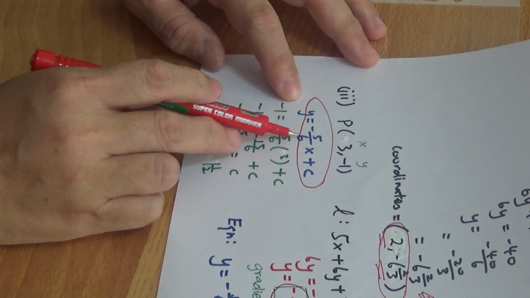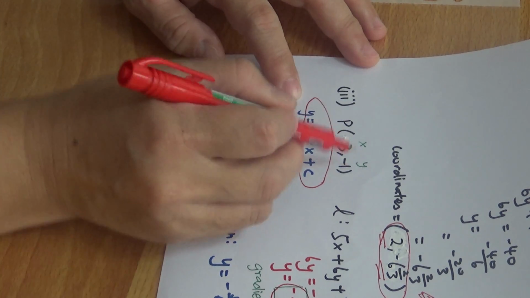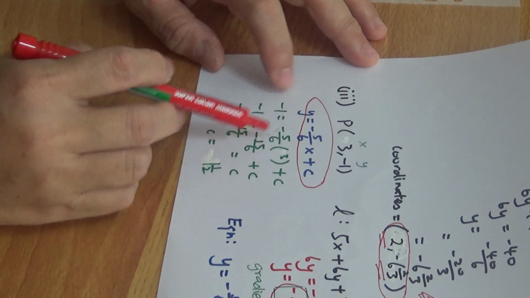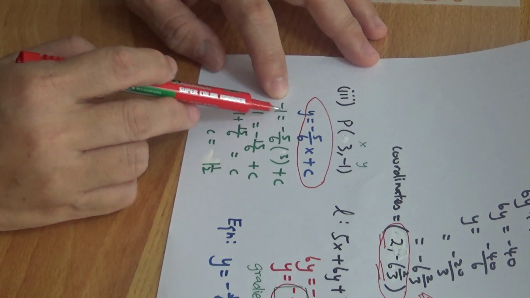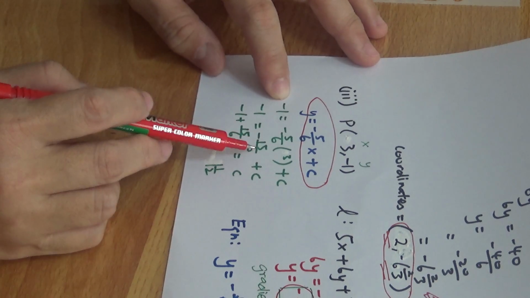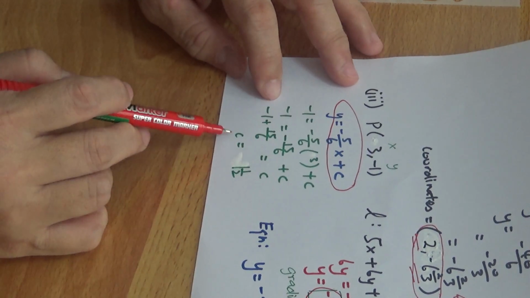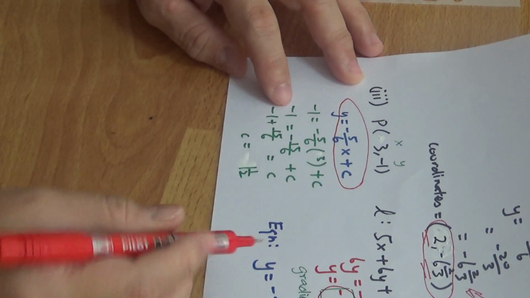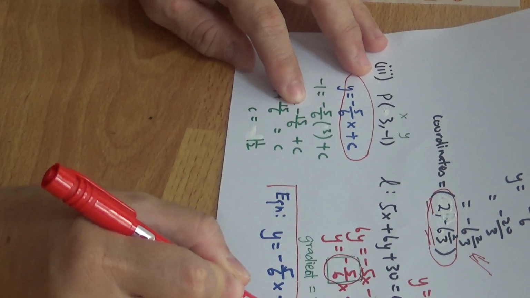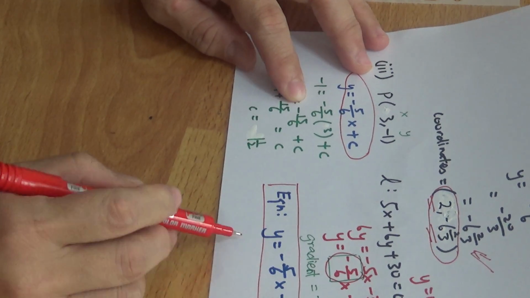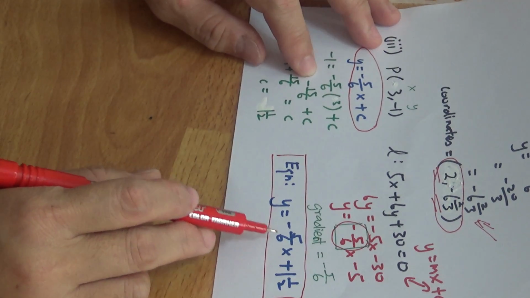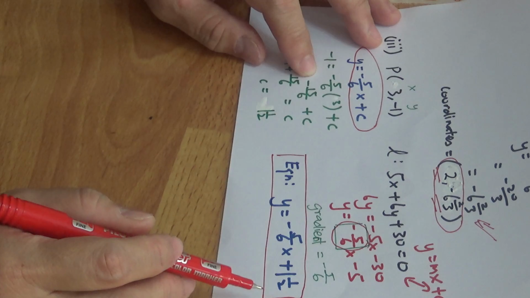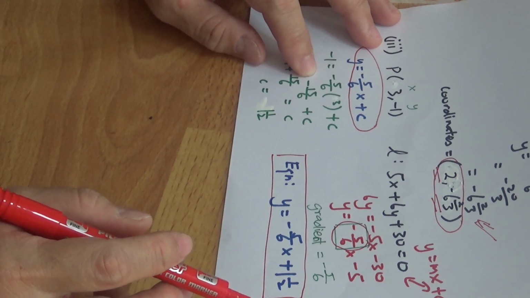Therefore, I have this particular equation, y equals negative 5 over 6 x plus c. But it passes through this point, which is (x, y). So I will plug in the x and the y here, and I will solve. That c is 1.5. Now after I get c as 1.5, I'm able to get the equation of the line, which is y equals negative 5 over 6 x plus 1.5. So that is the solution to question number 9.